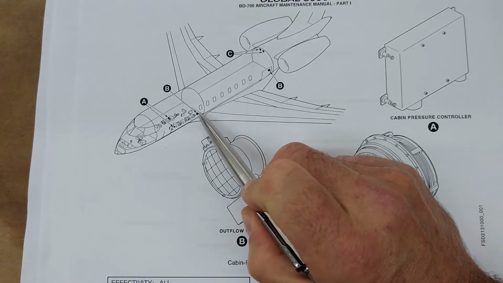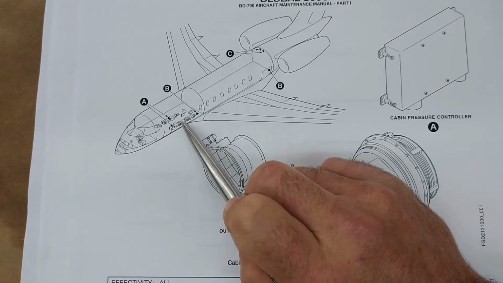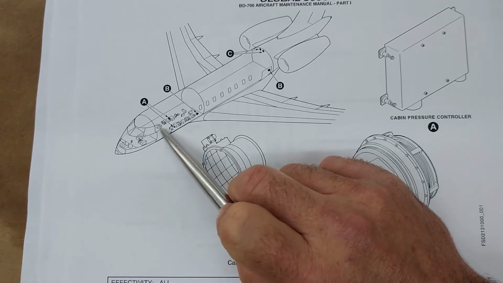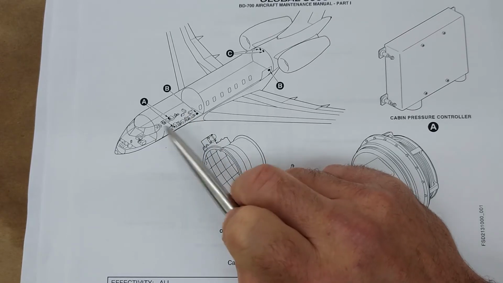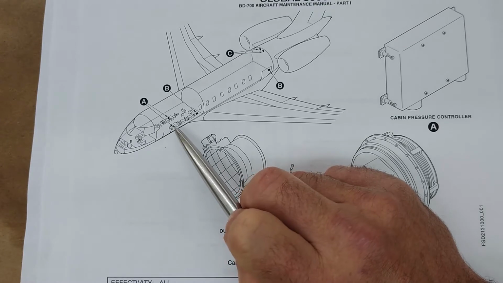So here's one. This is below the floor. This is not the passenger compartment floor. This is the A bay, the avionics compartment, which is below the passenger cabin. This is below the floor. You would never see this unless you're in maintenance.